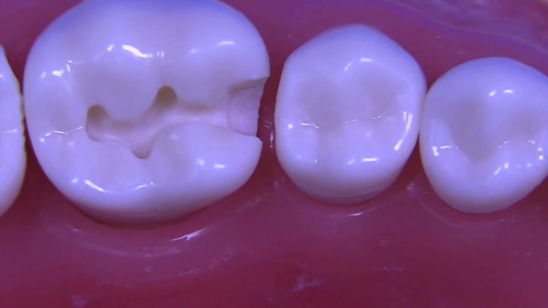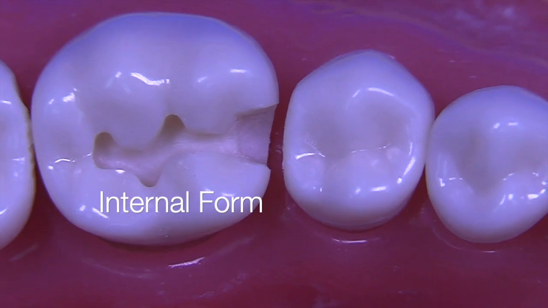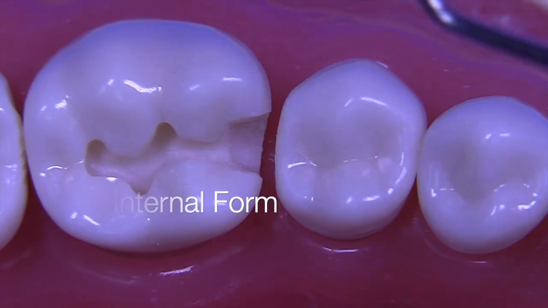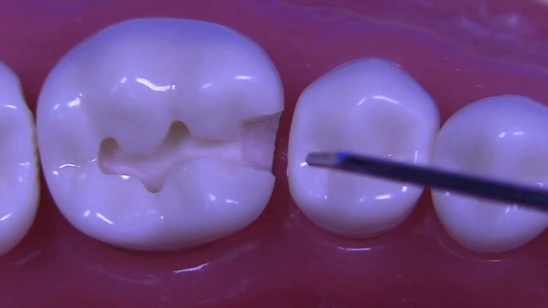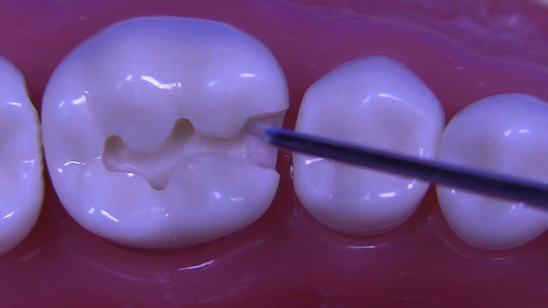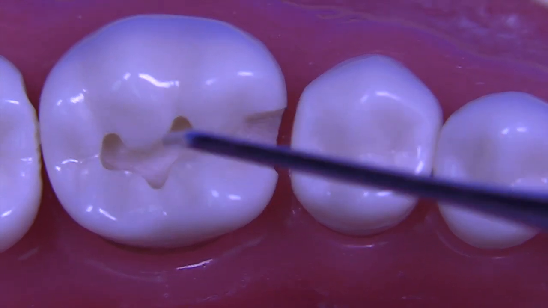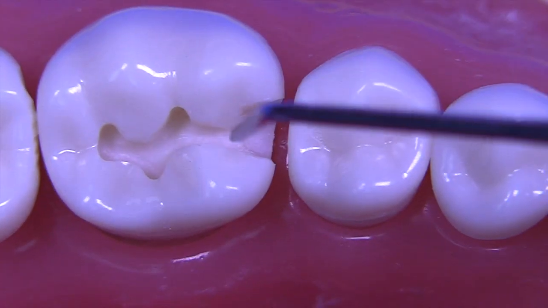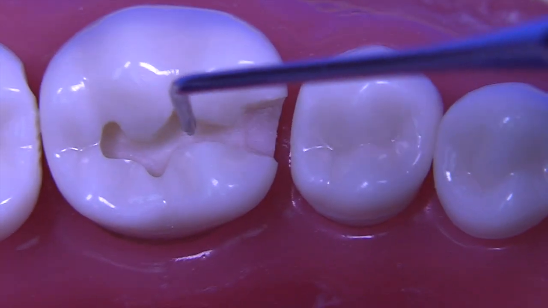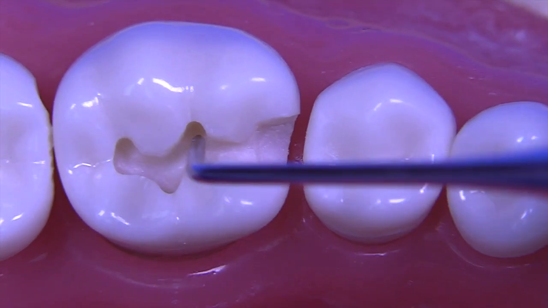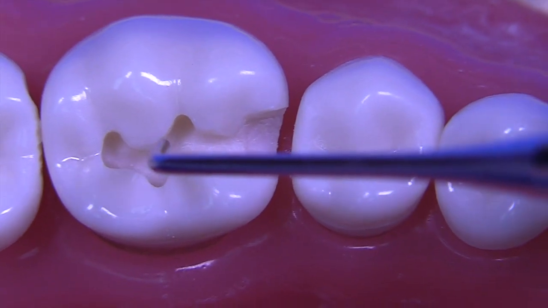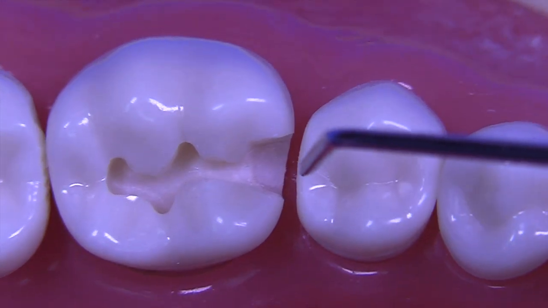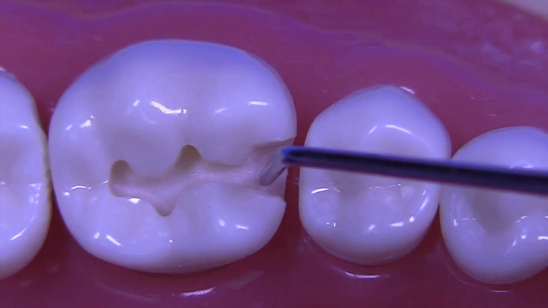So I think overall, in terms of your internal form, the only things that I would criticize would be the depth of your axial wall and your convergence error, divergence error that you had made on the occlusal, where you had slipped the burr over towards the facial when your burr actually should have been leaning somewhat towards the lingual. Okay? And there is some irregularities inside.